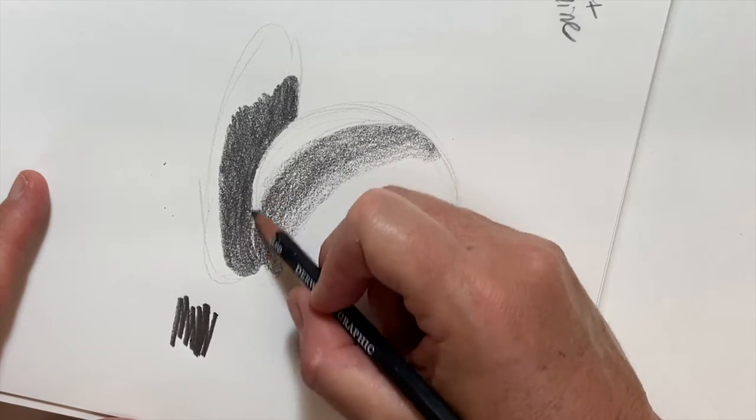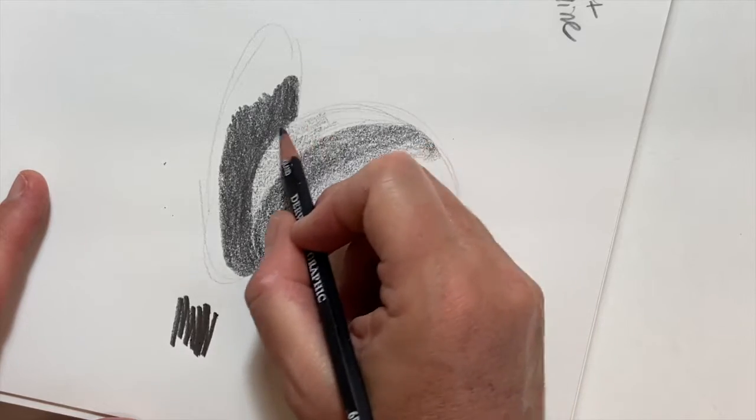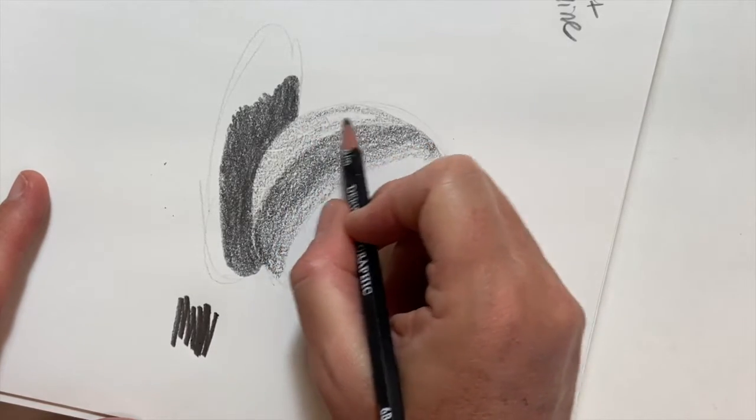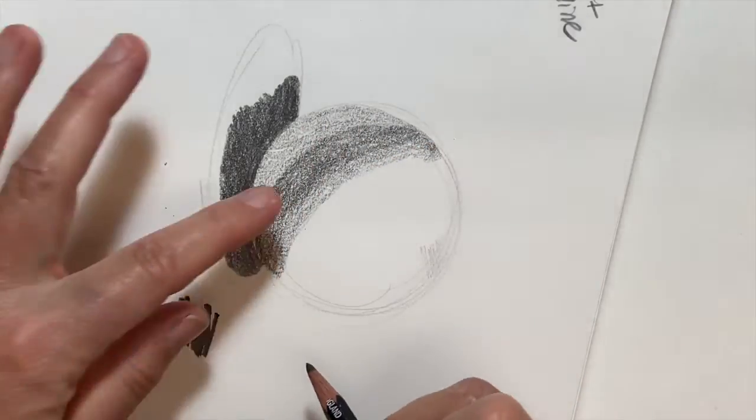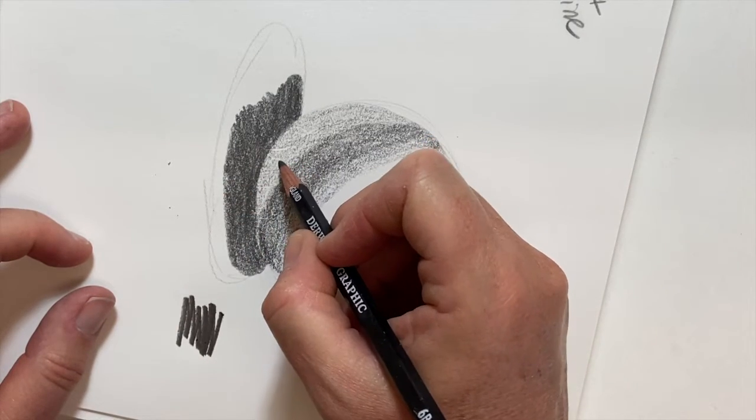You notice I'm doing all this with my 6B pencil. I can barely touch the paper with my 6B pencil and get a really, really light area. Because we said this is going to be just a touch lighter. See that stripe in between? My reflected light, this is too light.